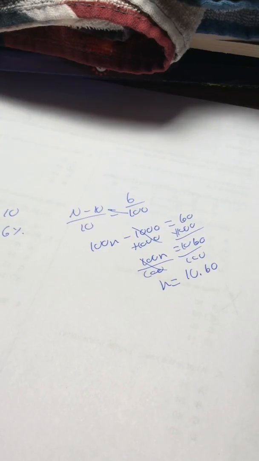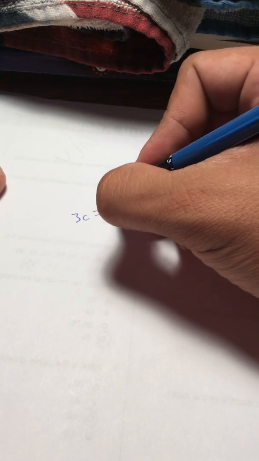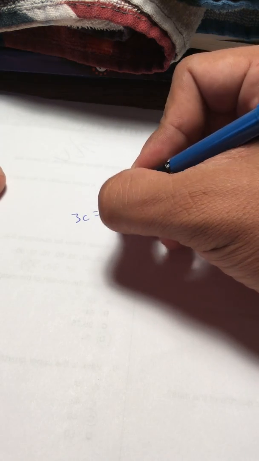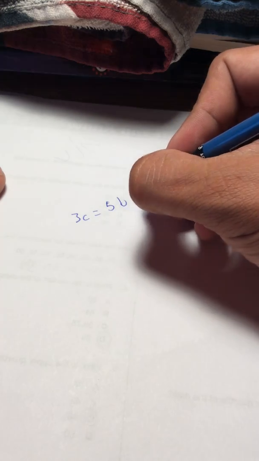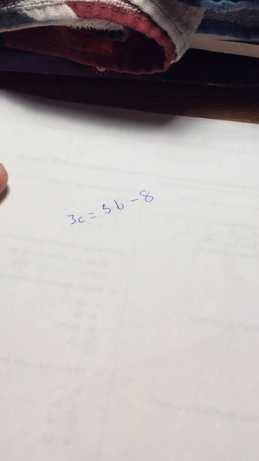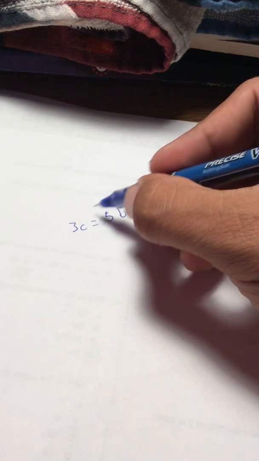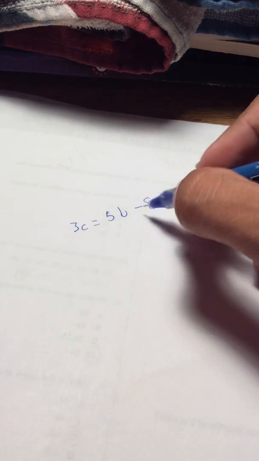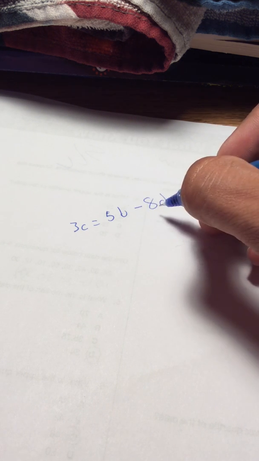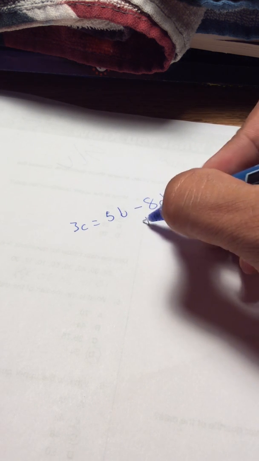Pretty simple. Then the other kind of questions are the solve for a specific variable. I'm just going to write one here. Let's do like 3c equals 5b minus 8d or something like that. So let's solve for the letter B. The first thing we have to get rid of is the 8d.